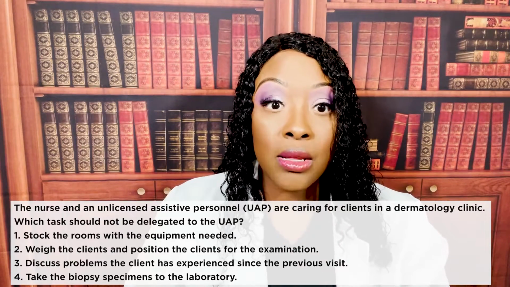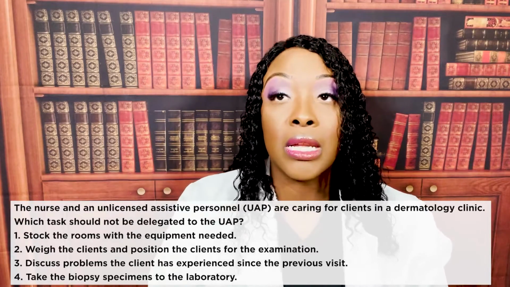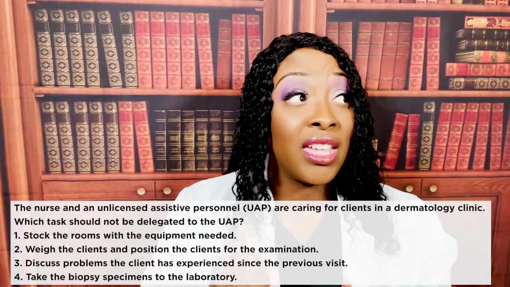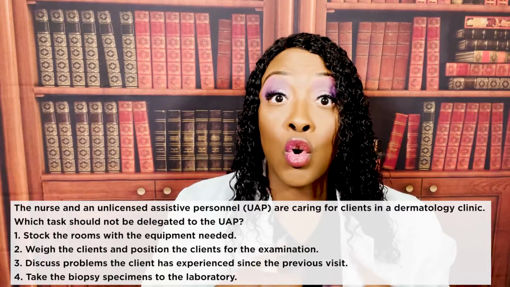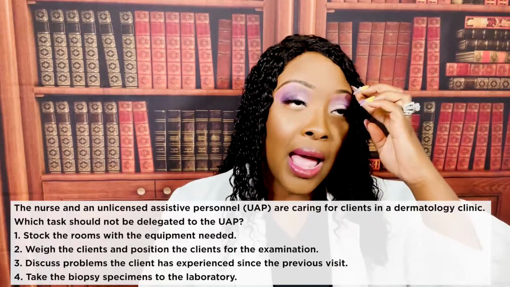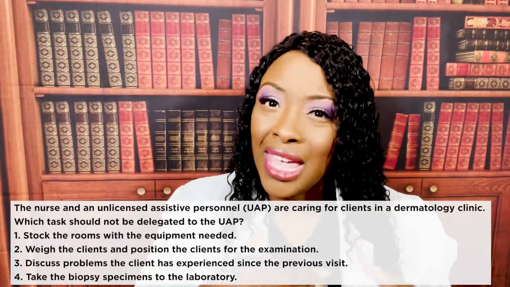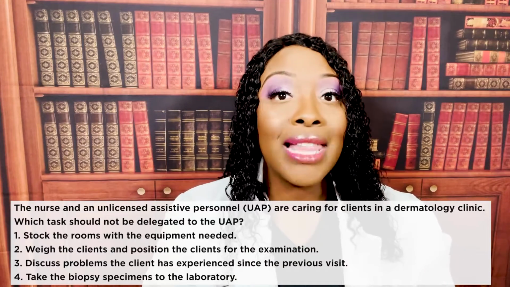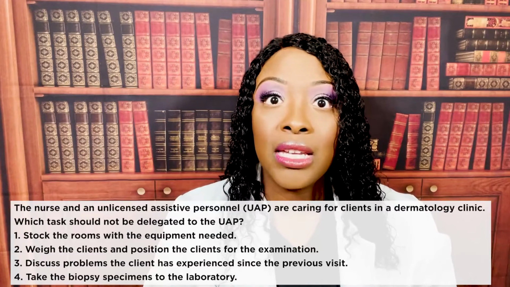And guys, the correct answer is 3. Discussing the problems the client experienced since the previous visit. So guys, unlicensed assistive personnel can do a lot of things. They can do vital signs, they can check glucose, they can transport equipment, they can transport medicine, they can take I&Os, they can do a lot of things. They can remind patients whatever the nurse taught them. They can do a lot of things, but they cannot assess, they cannot evaluate, and they cannot teach, okay?